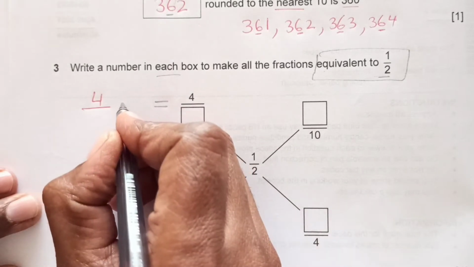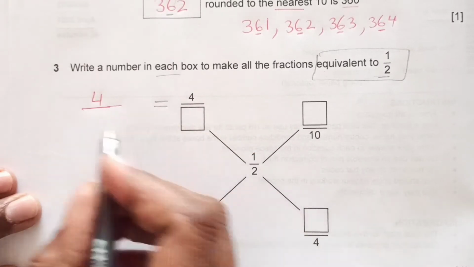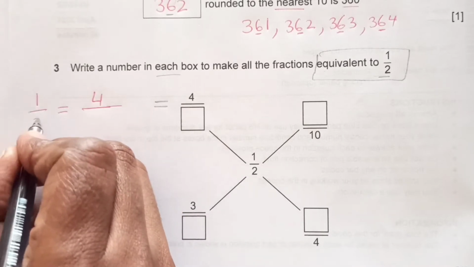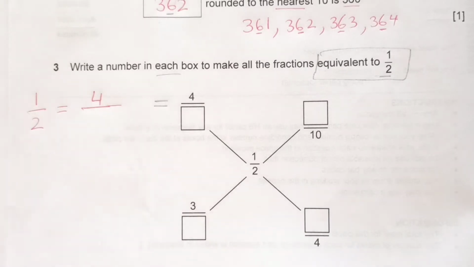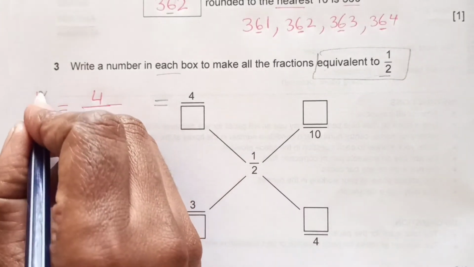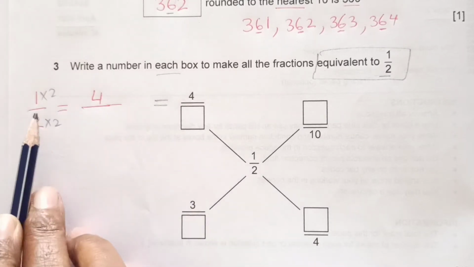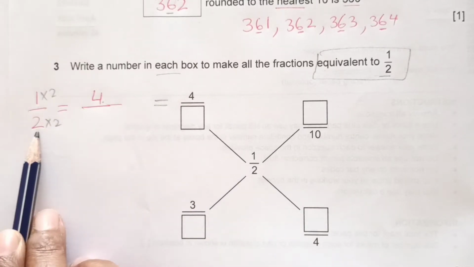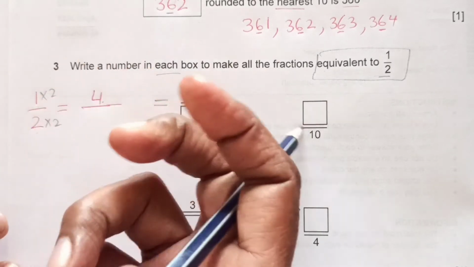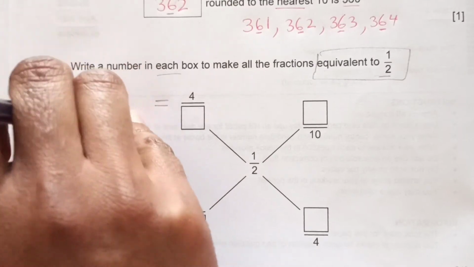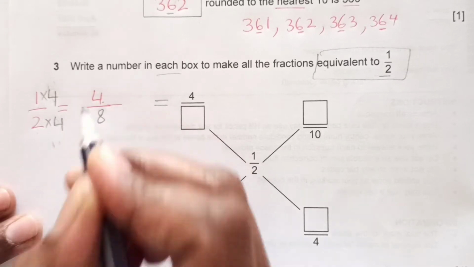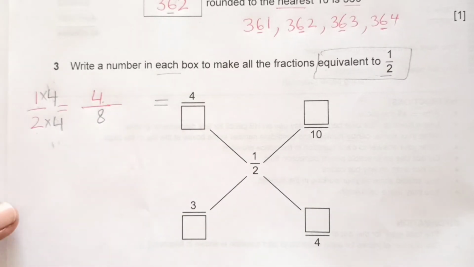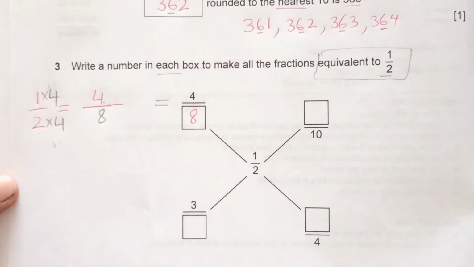To make 1 into 4, what you need to do is multiply here by 4, and here by 4. Sorry, I made a mistake here. So this should be 1 times 4 and 2 times 4. This will become 4/8. So in the blank space you will write down 8.